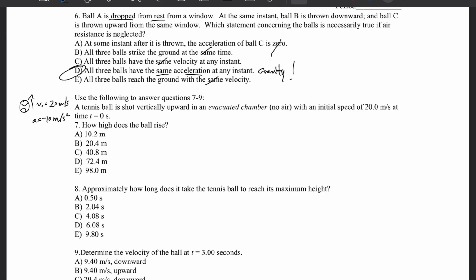So how high does the ball rise? We're looking for delta y, and at the highest point that it rises, final velocity is equal to 0.